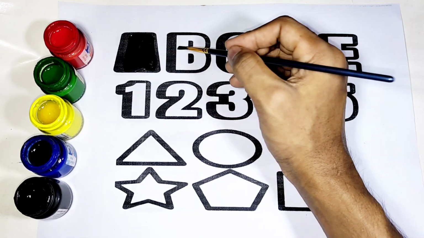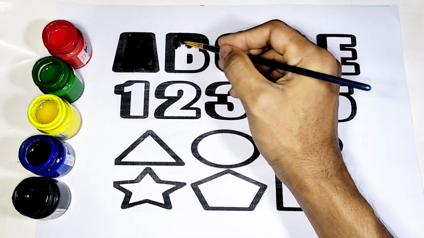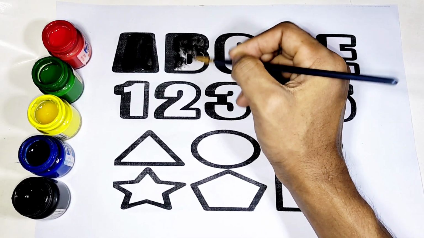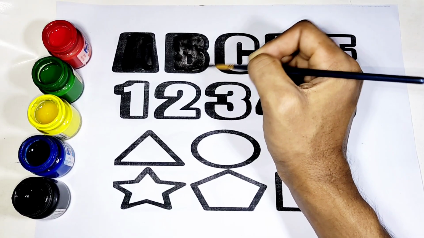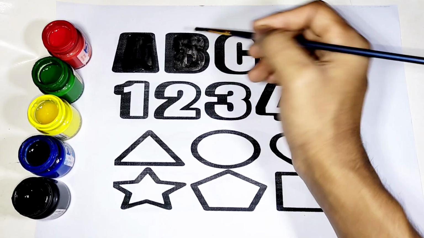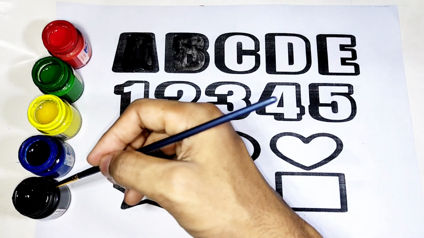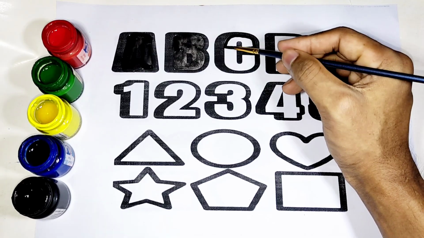The next one is B. B for ball, B for bat. Kids, the next one is C. C for cow, C for cat. We again use the color of black.